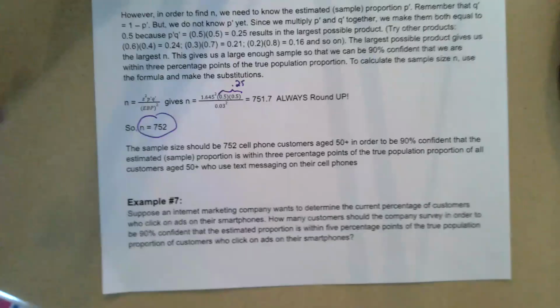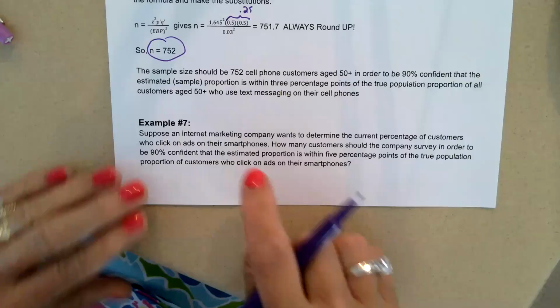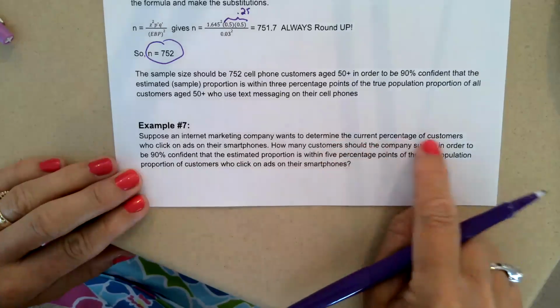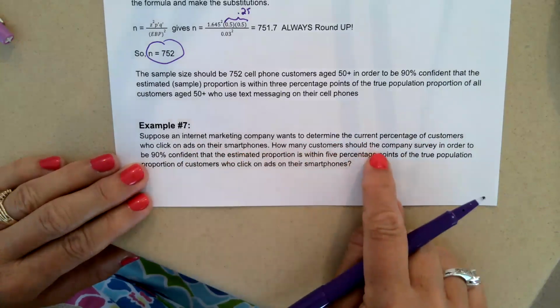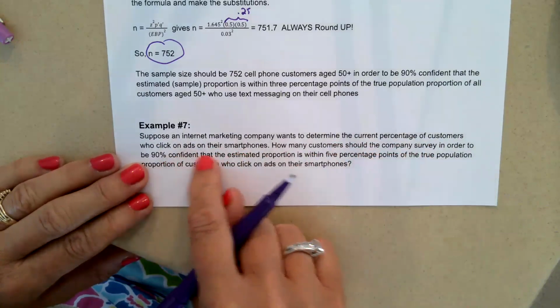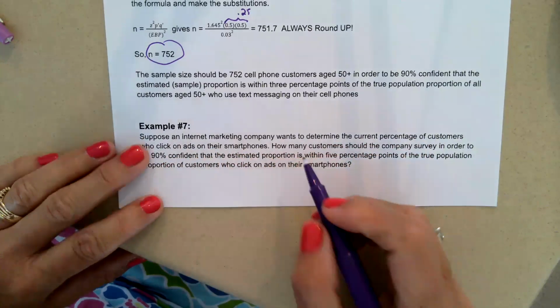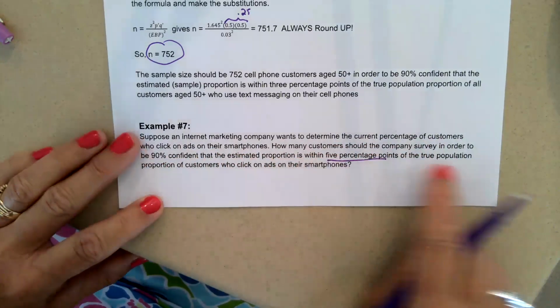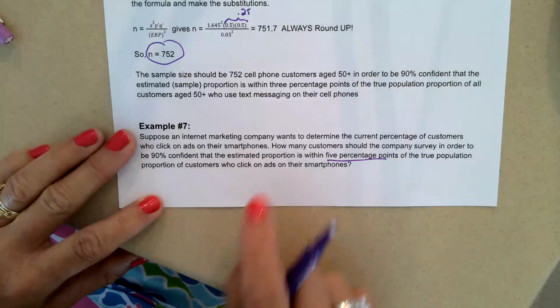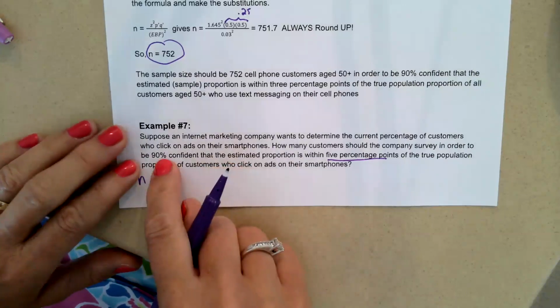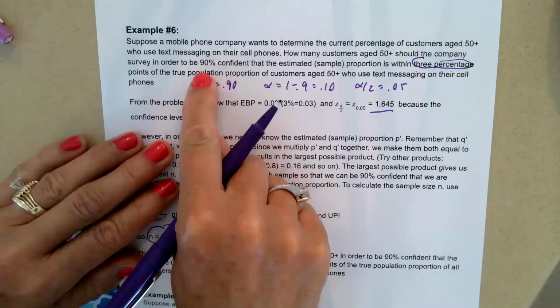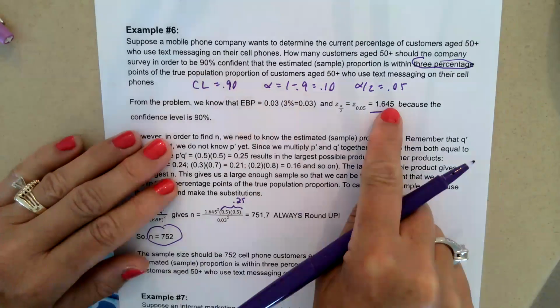So let's look at it. Suppose an internet marketing company wants to determine the current percentage of customers who click on ads on their smartphones. How many customers should the company survey in order to be 90% confident that the estimated proportion is within 5 percentage points of the true population proportion of customers who click on ads? So we're using 90%, which is what they used up here, so we can use the same critical z.